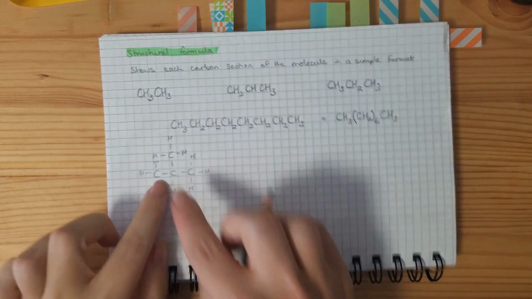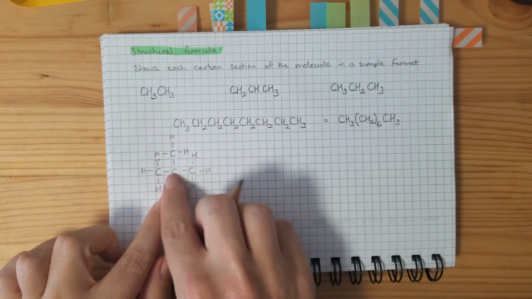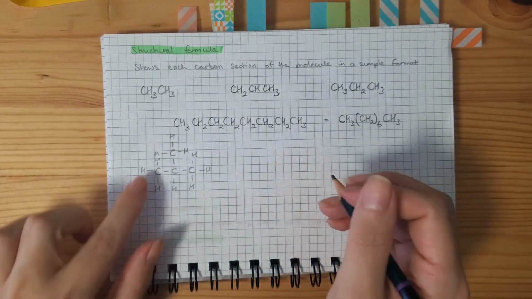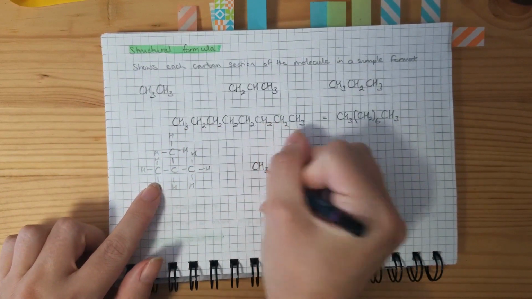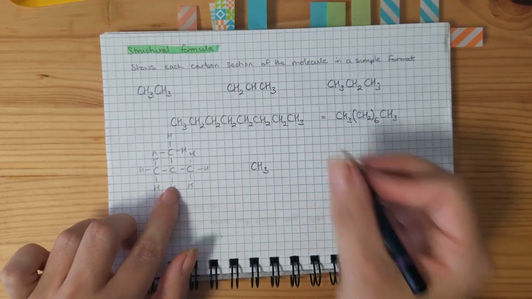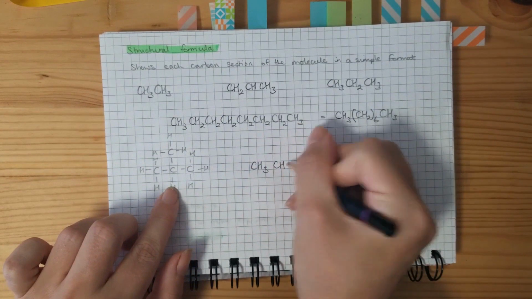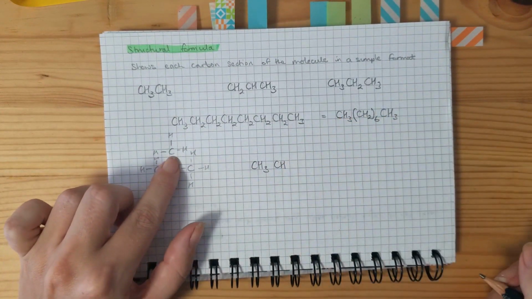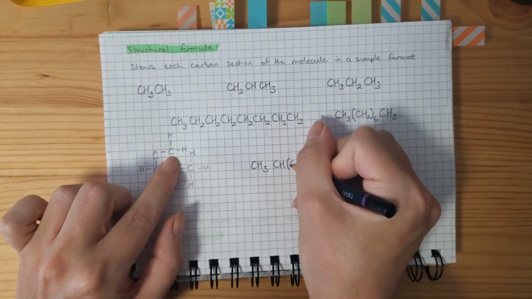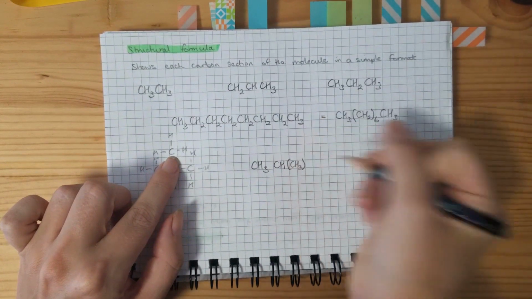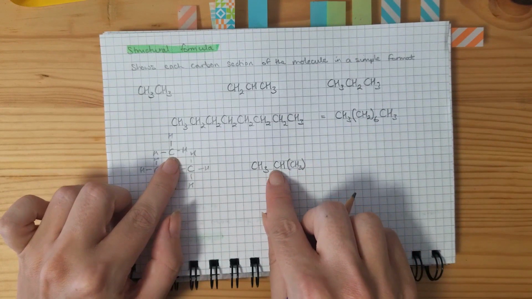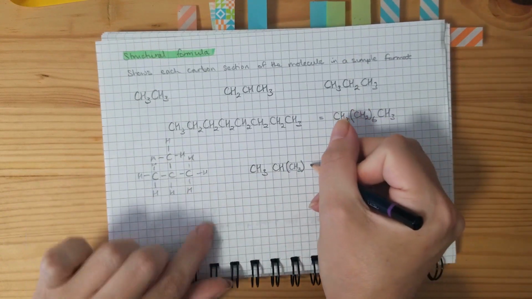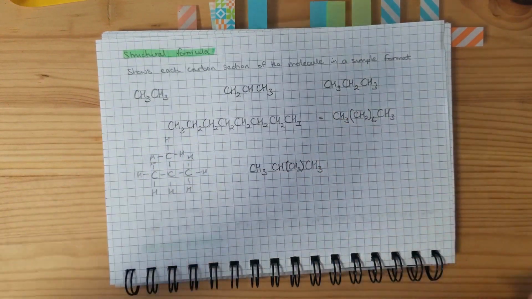So this carbon belongs to this carbon unit, so we need to show that it's attached somehow. Our first carbon unit would be our CH3. That would be easy enough. Then our second carbon unit we know is a CH, but it also has another carbon on it. So to show it has another carbon on it, we would put that carbon in brackets to say this carbon unit is attached to this carbon before it. And then we'd have our final carbon unit, CH3, like this.